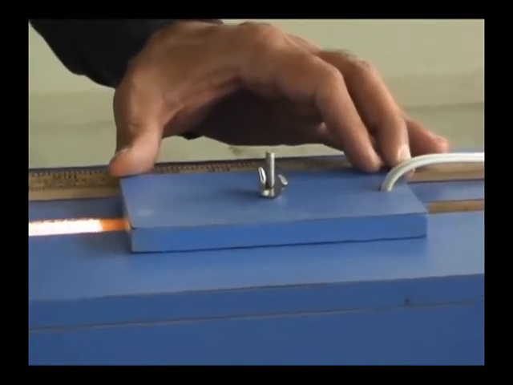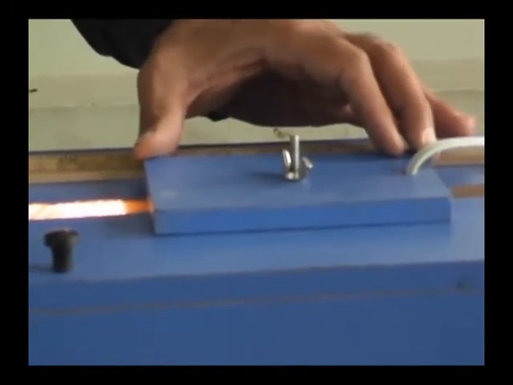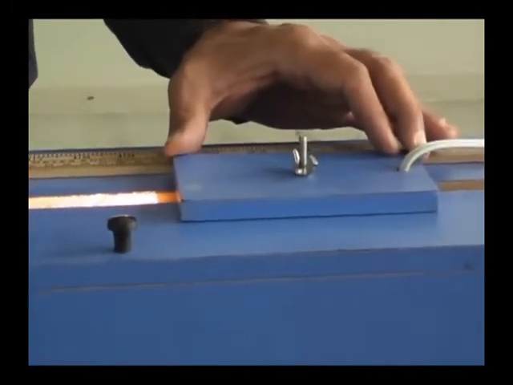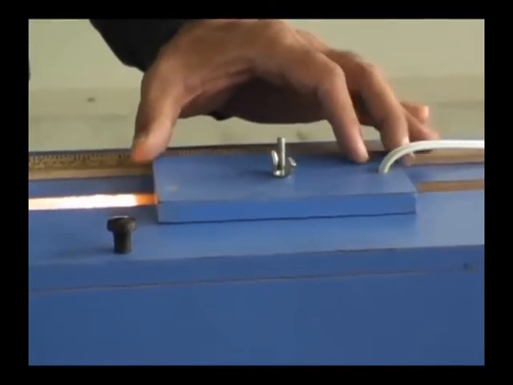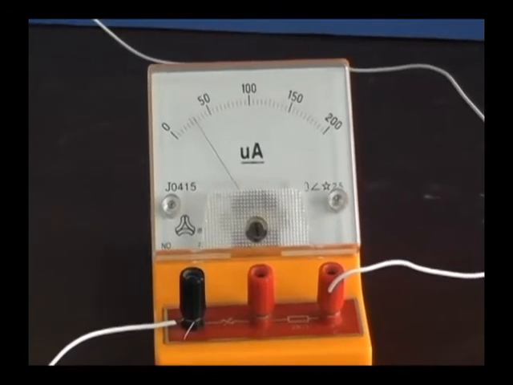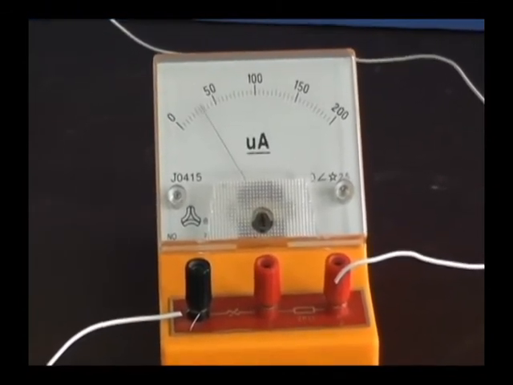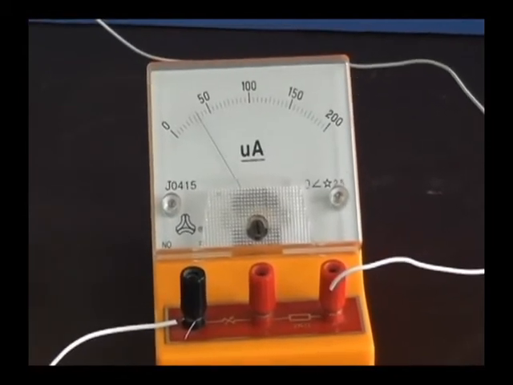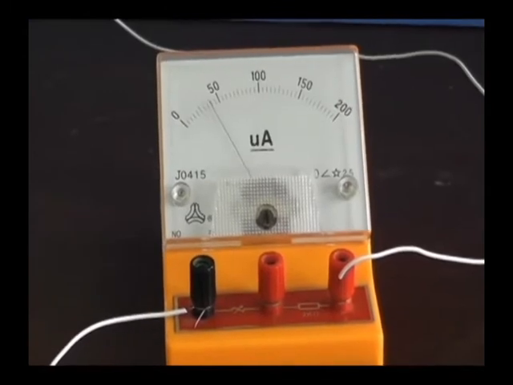As I am moving this electric lamp towards the photocell, meaning decreasing the distance, the current in the microammeter is increasing. So we will do this in steps. As distance is decreasing, the current will increase in the microammeter.